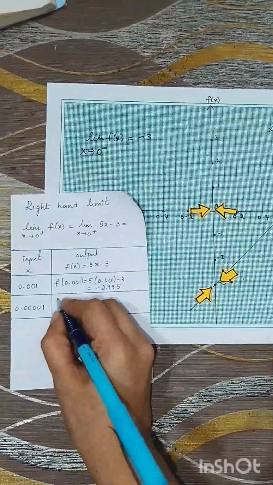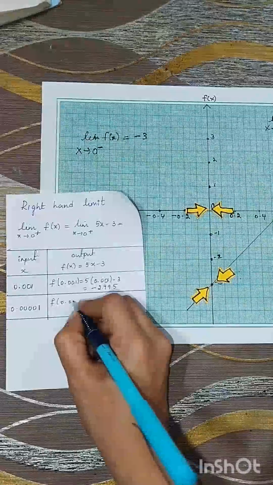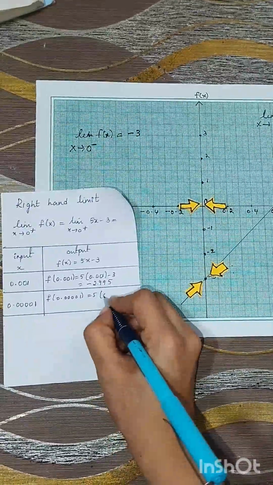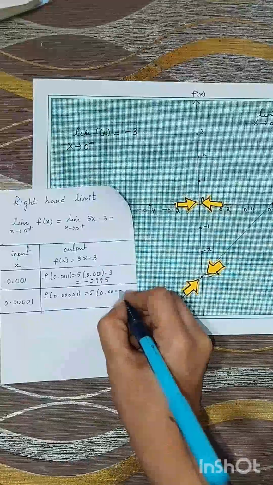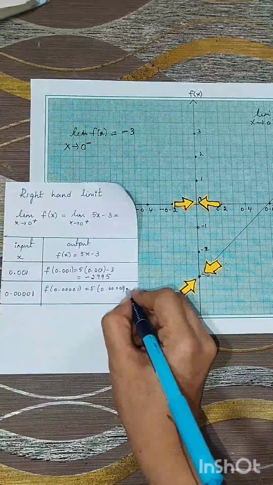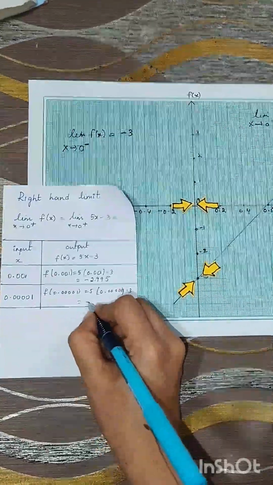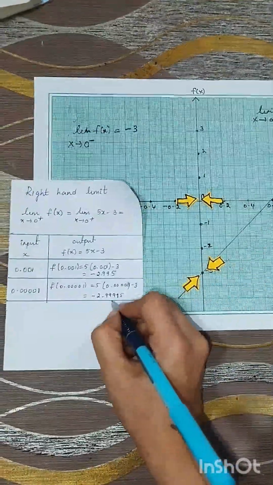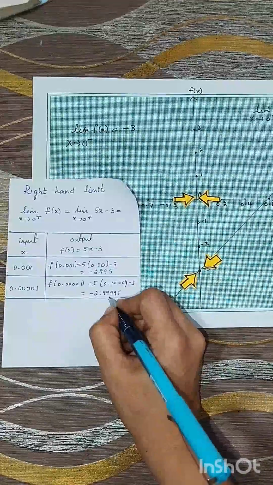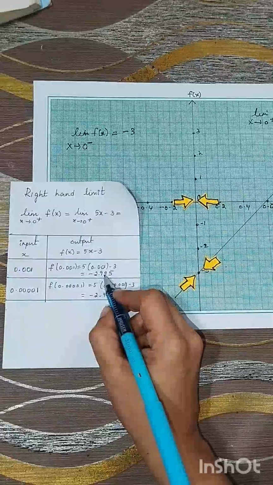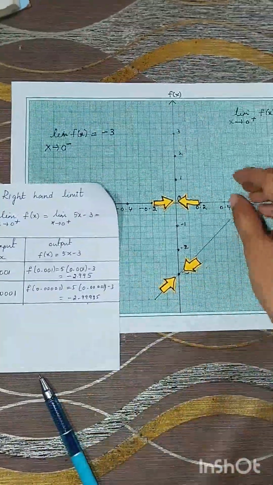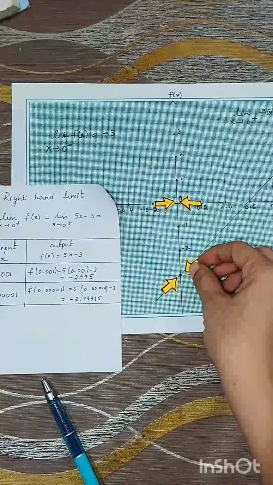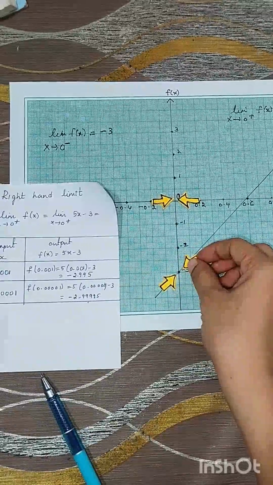What is the value we will get? f of 0.00001 is equal to 5 times 0.00001 minus 3, which is equal to minus 2.99995, and this number is even closer to minus 3 compared to minus 2.995. So it shows that if you approach 0 from the right hand side, the output approaches minus 3.